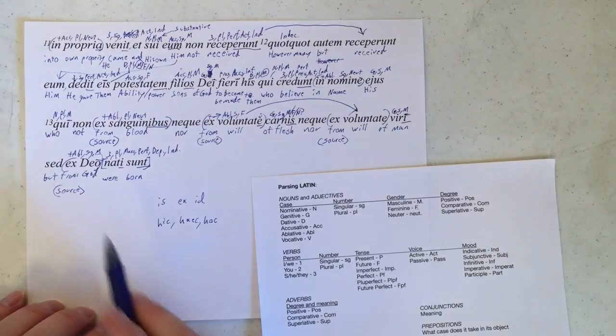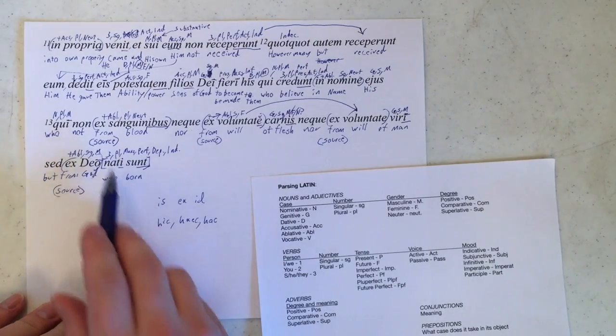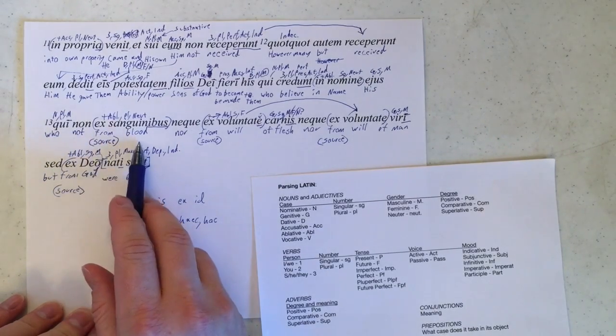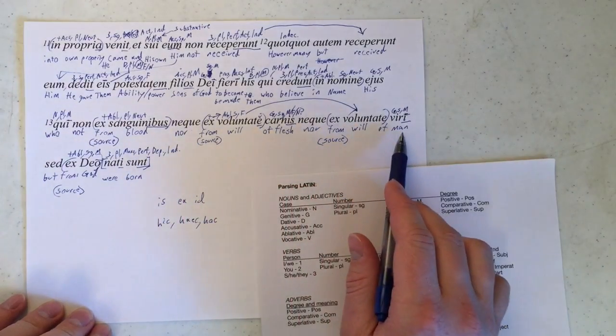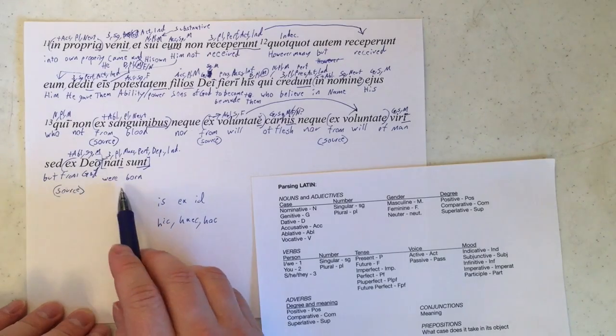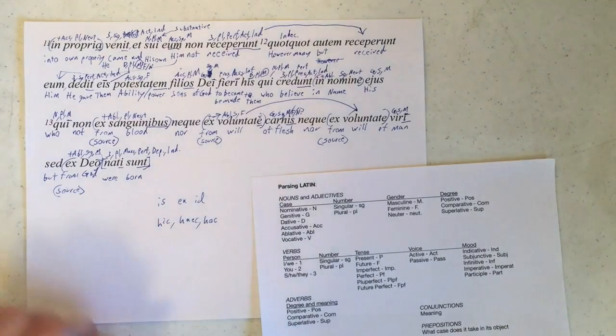Let's go through our translation. Who were born, or have been born, not from blood, nor from will of flesh, nor from will of man, but were born from God. Okay, there is the end of verse number 13. We finished off this section.